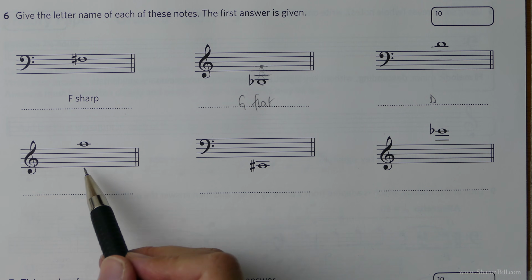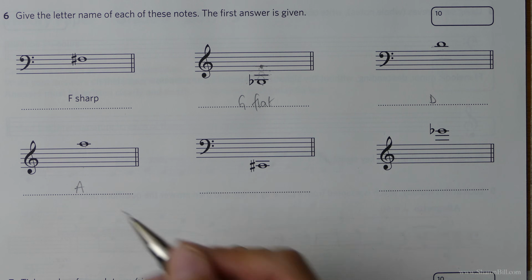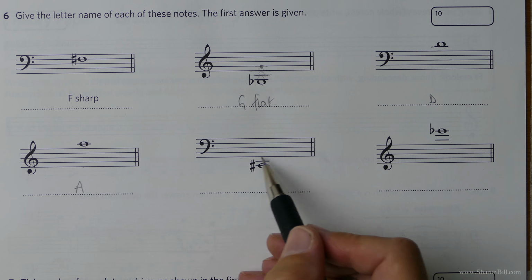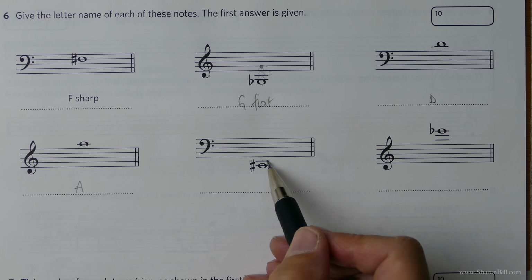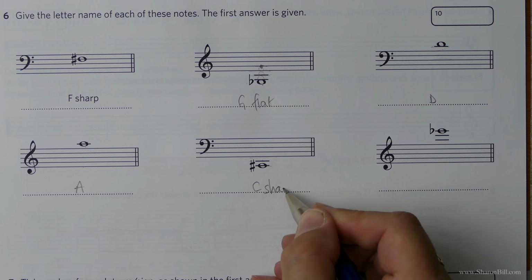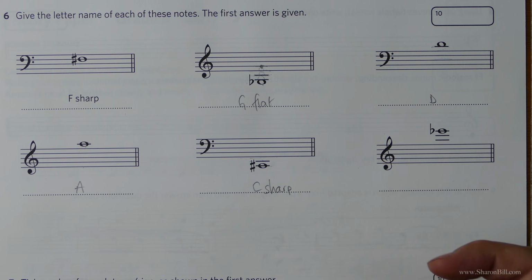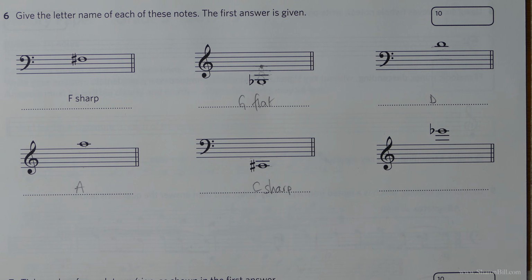So here we're in treble clef. We know that this top line is F. Every good boy deserves football. F, G, A. So here we're in the bass clef, that's a G, F, E, D, C, and then it's a C sharp. I suppose you could just write the symbol, but because they've written the word in full, we'll carry on and do the same.